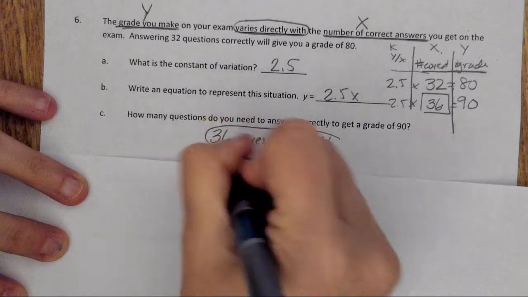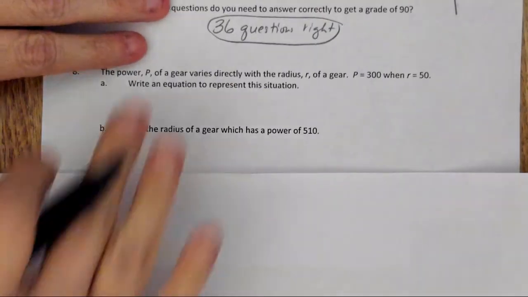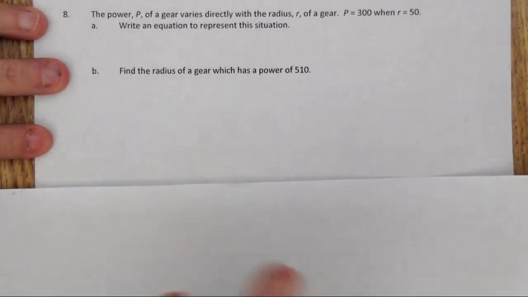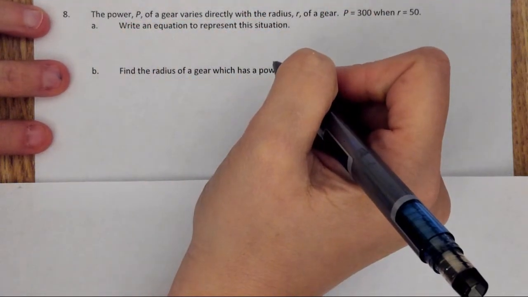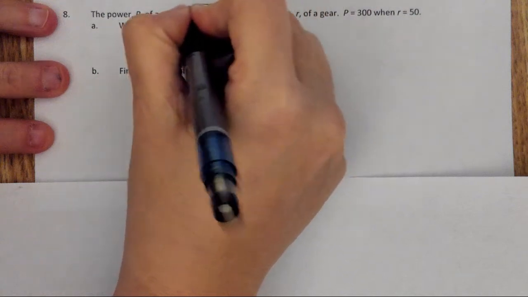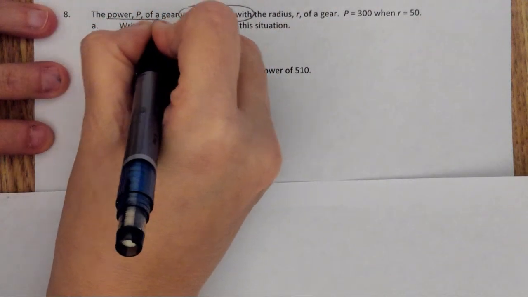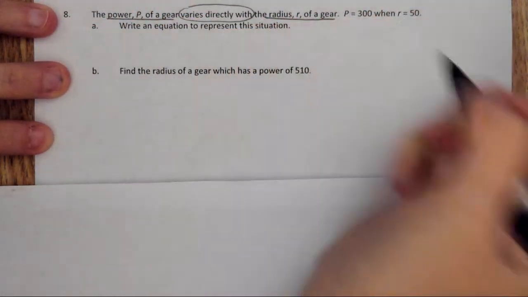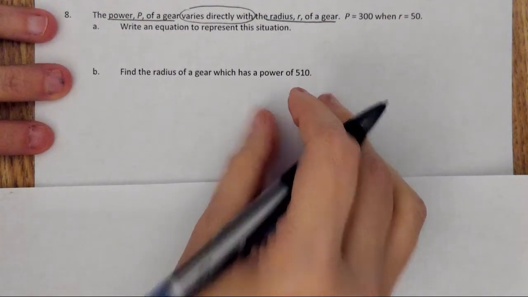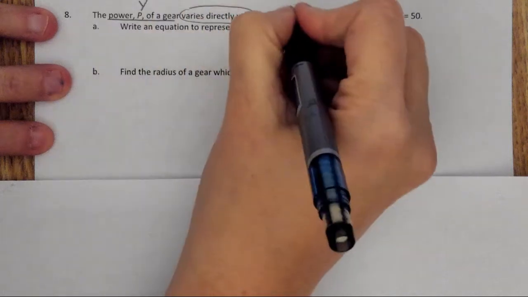Okay. Now the last question doesn't have any underlining. They didn't give us any hints. We're going to have to completely figure this one out ourselves. So it says the power, P, of a gear varies directly with the radius, R, of a gear. So I'm going to circle varies directly with, and I'm going to underline the stuff around it. Now this one's tricky because they already gave me variables.